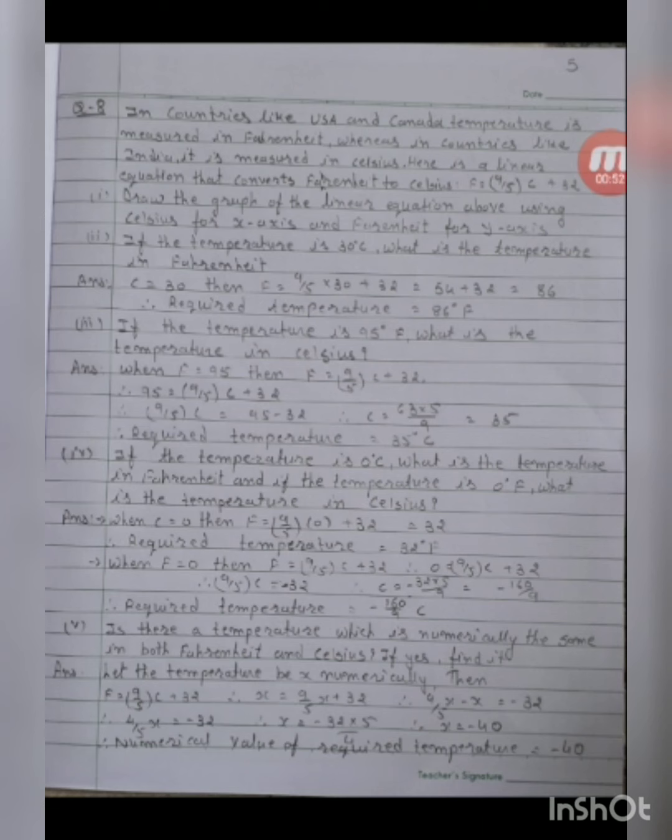When F is equal to 0, then 0 is equal to 9 by 5 into C plus 32. Then 9 by 5 into C is equal to minus 32. So C is equal to minus 32 multiplied by 5 upon 9, which is equal to minus 160 upon 9. The required temperature is minus 160 upon 9 degrees Celsius.